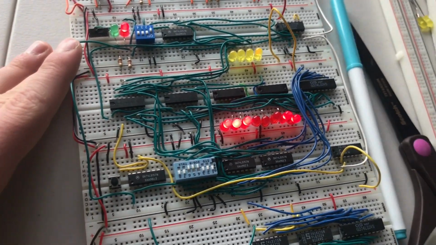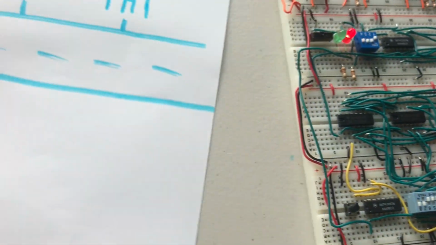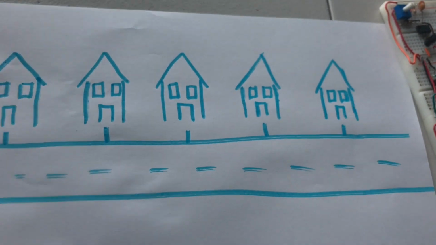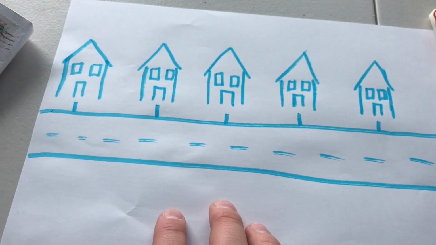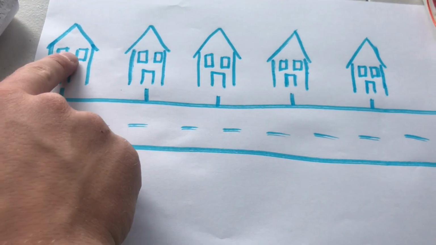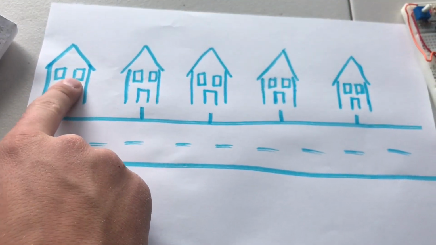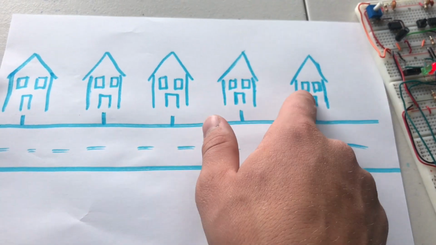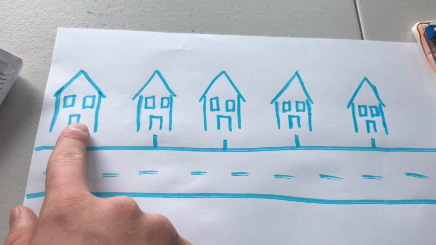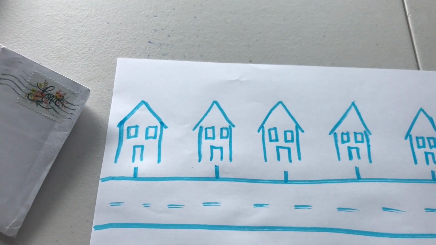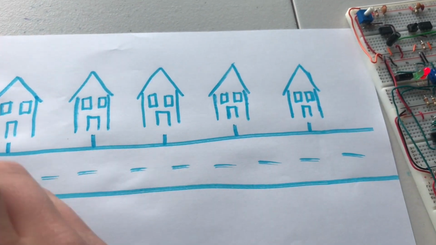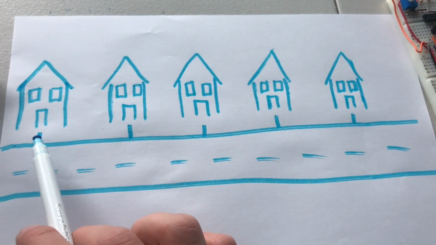But this might be a little confusing for you. It's a little confusing for me too, so I drew up this little diagram. I don't know if it really makes sense, but we have this road and a bunch of houses. Each house has an address. Let's say this is at address 1, 2, 3, 4, and 5, and so on. At memory address 1, we don't have anything yet.